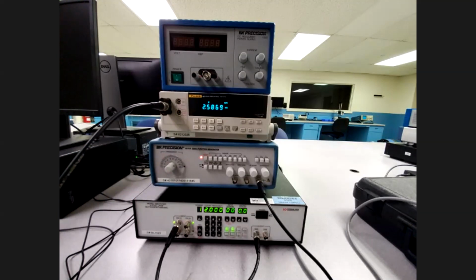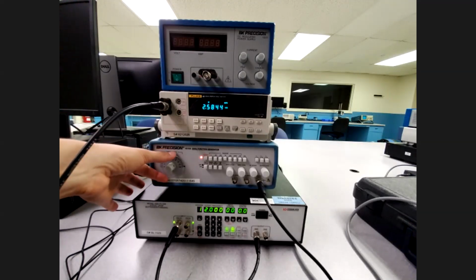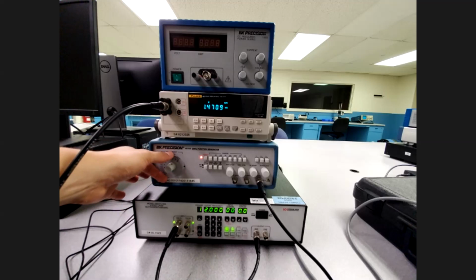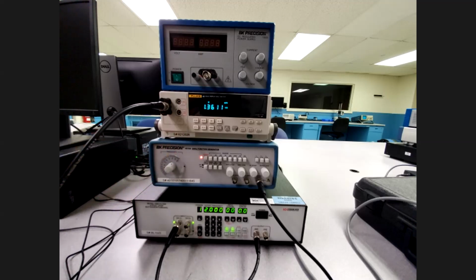Let's go to the next one, 2,500. There we go. 2,500. We have peak to peak from the oscilloscope, 10.4. RMS from multimeter, 1.35. Okay.